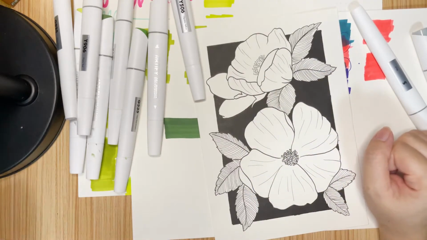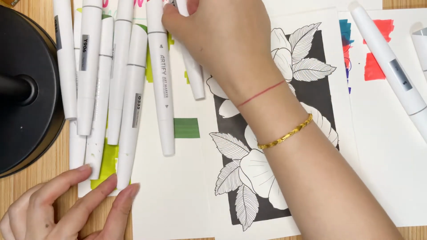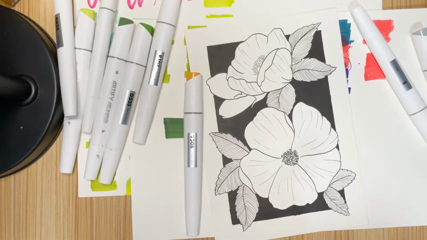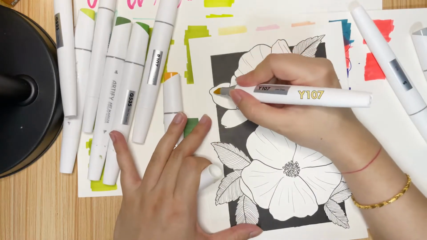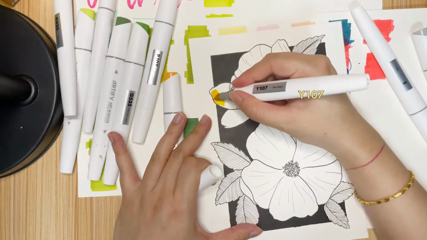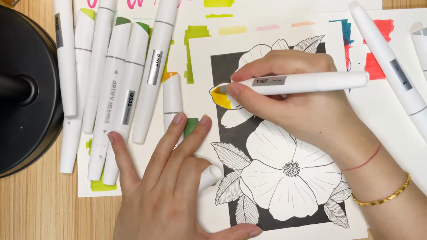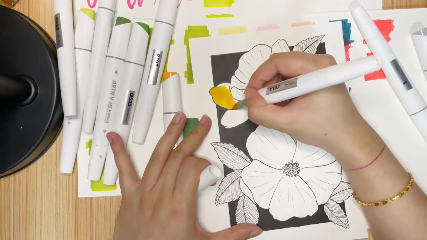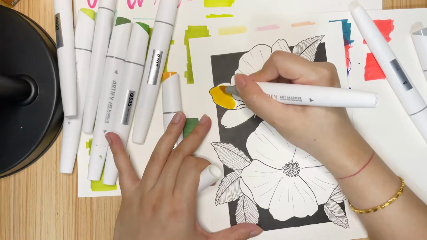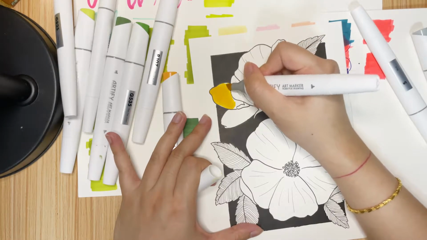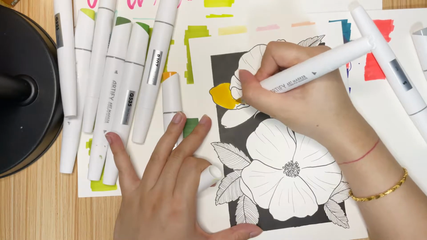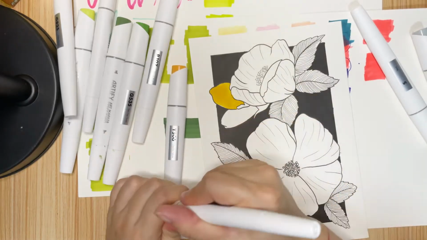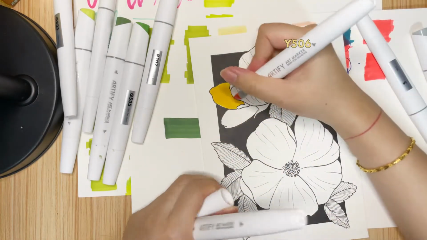So here are two buds. For the buds, I'd like to use a shallow color because a bud is not fully mature. Before it dries out, let's do some shading.